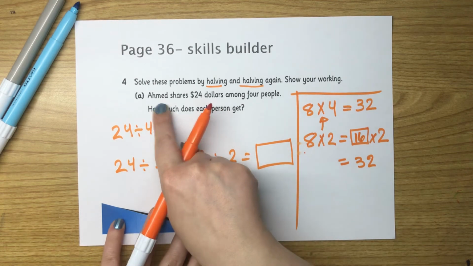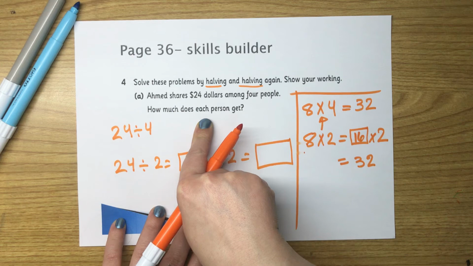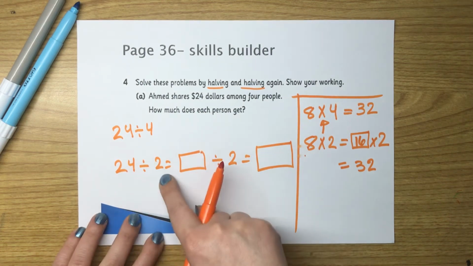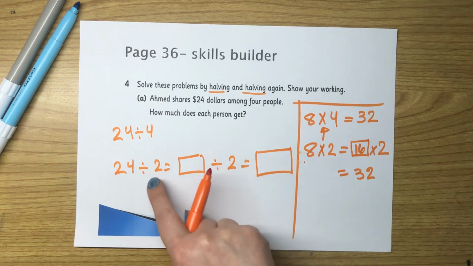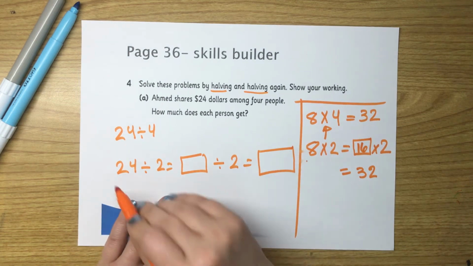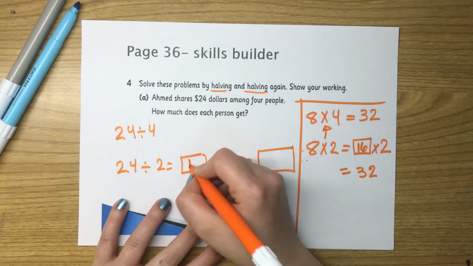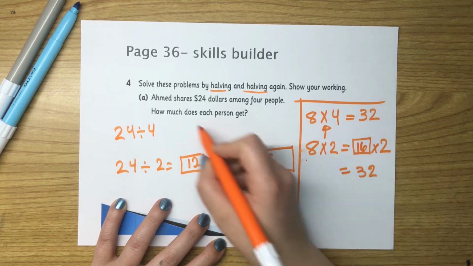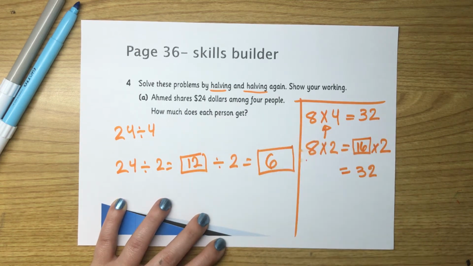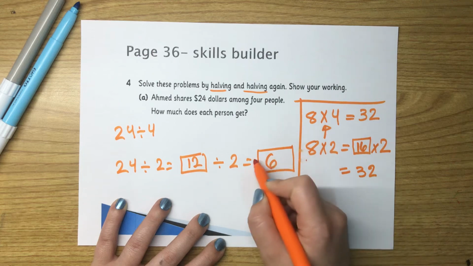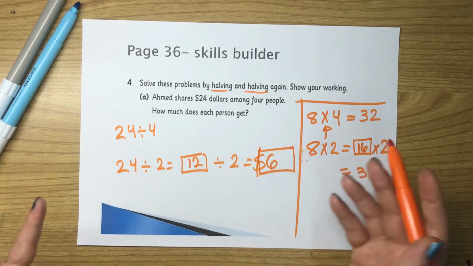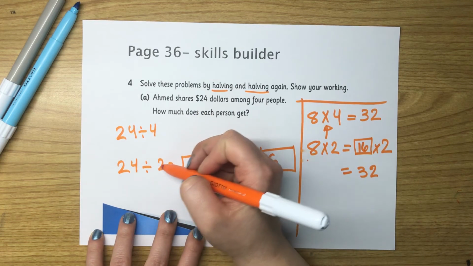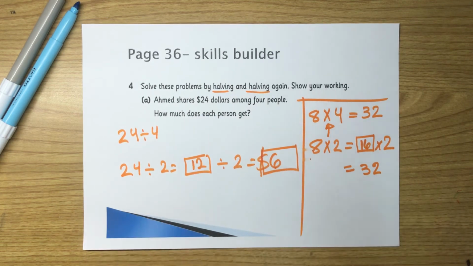So when Ahmed wants to share this among 4 people using halving, that means you have to take that number and halve it. After you halve the first time, you have to halve it again. So 24 divided by 2 equals 12. 12 divided by 2 equals 6. So each one of these four people is going to get $6. So instead of dividing by 4, you can take that number and divide it by 2 twice.